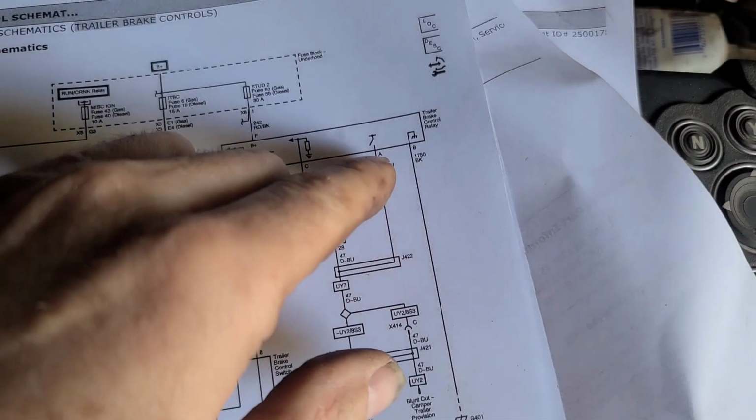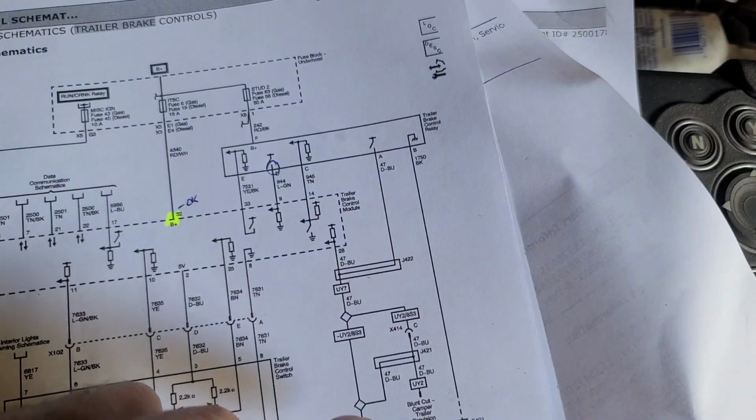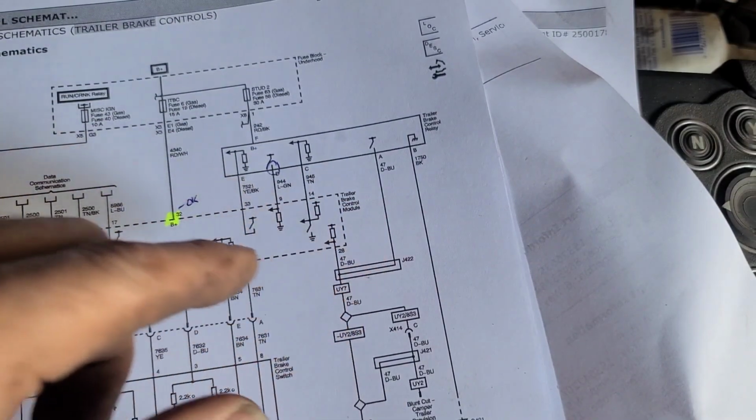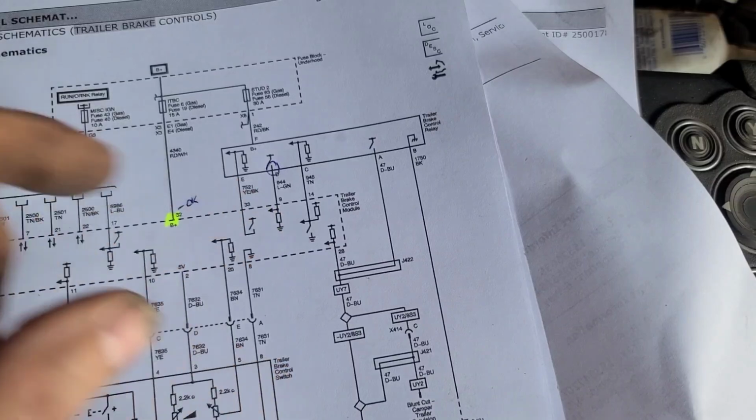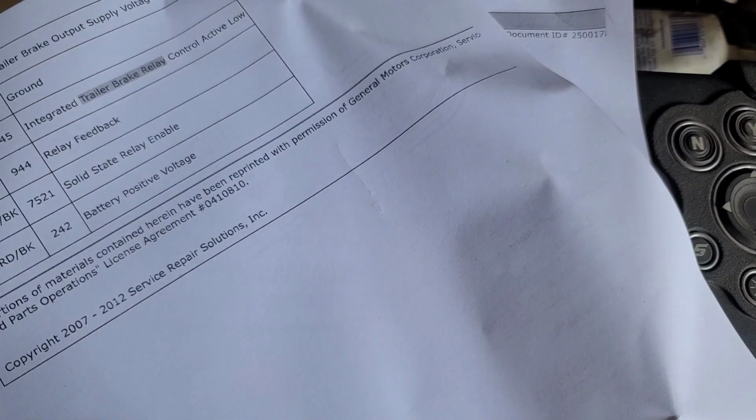In this schematic, it says pin A is dark blue and B is black. A is trailer brake output, B is ground. It's like these wires are pinned wrong in the connector. I know one of the wires was fixed up here.